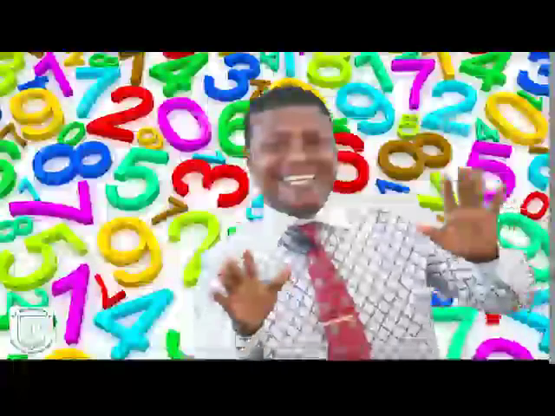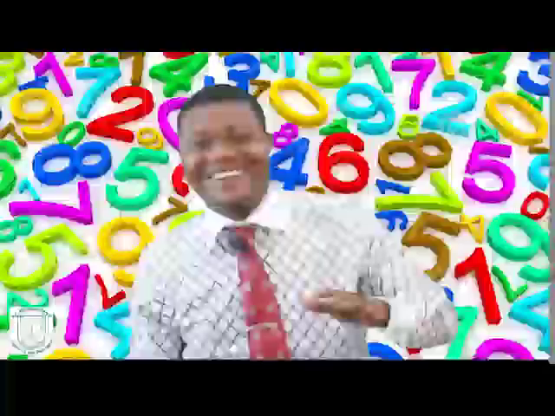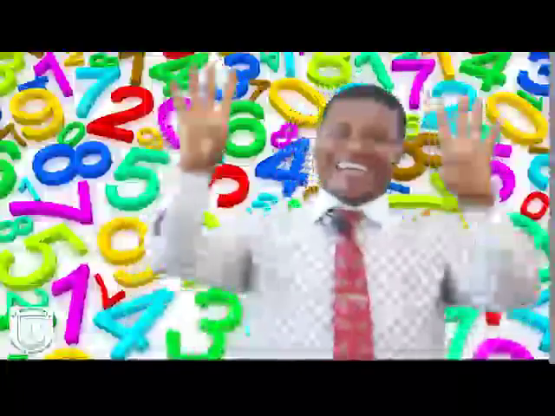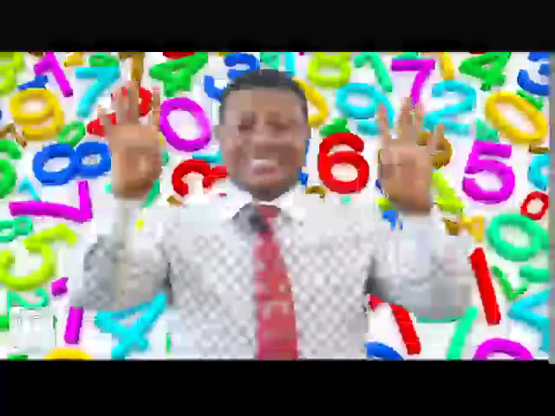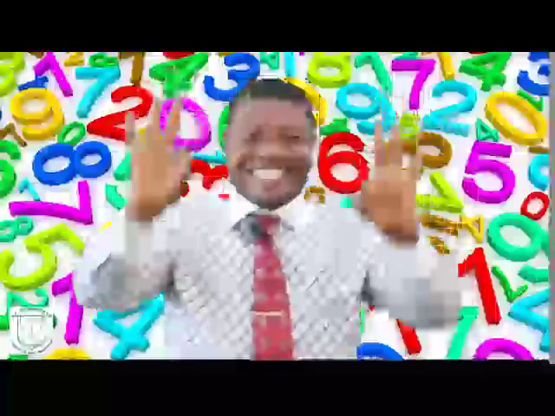5 little ducklings were swimming one day over the hills and far away. Mother duck said, quack, quack, quack, quack, and only 4 little ducklings came back. 4 little ducklings were swimming one day over the hills and far away. Mother duck said, quack, quack, quack, quack, and only 3 little ducklings came back.